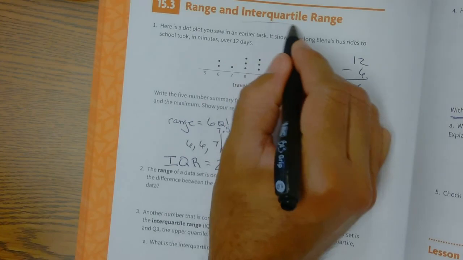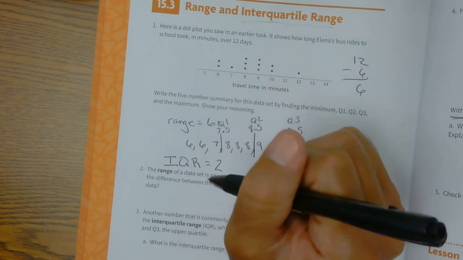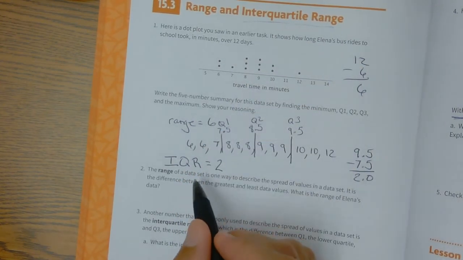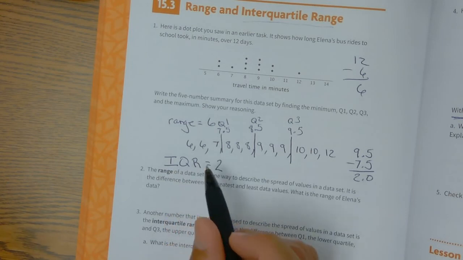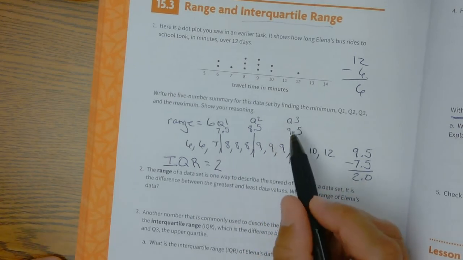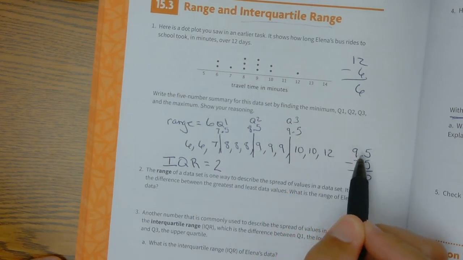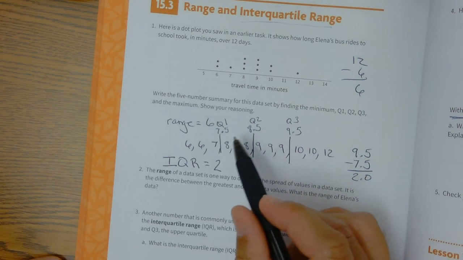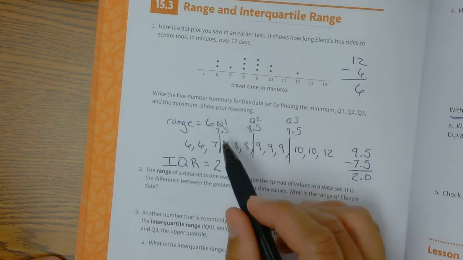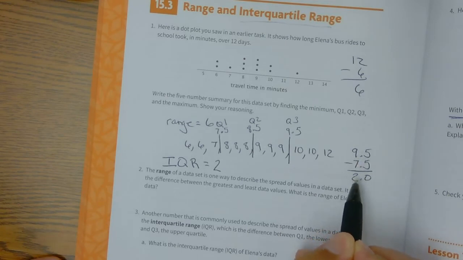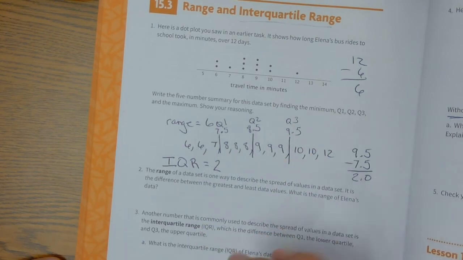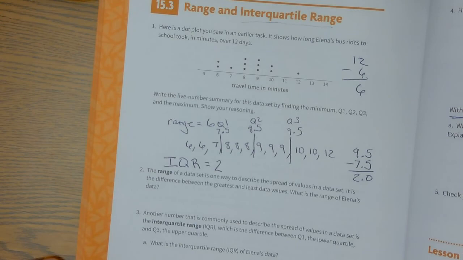So interquartile range, a big fancy sounding term, you'll also see it as IQR. All you do is take quartile 3, in this situation it's 9 5/10, and subtract quartile 1 away from it, which is 7 5/10. So 9 5/10 minus 7 5/10 gives you the IQR, or interquartile range, of 2. Okay, and this data was already done for us, so it makes it fairly easy.